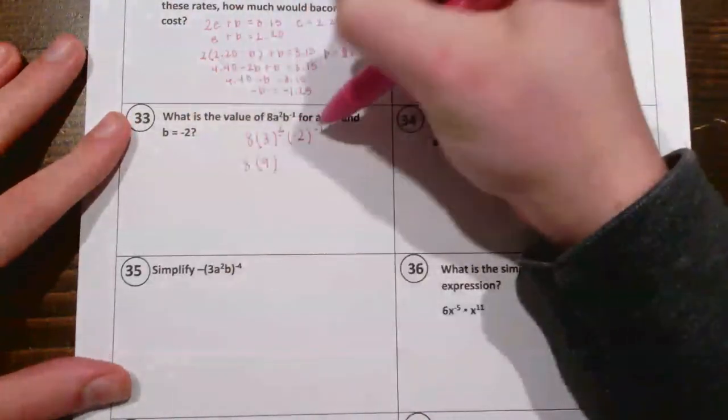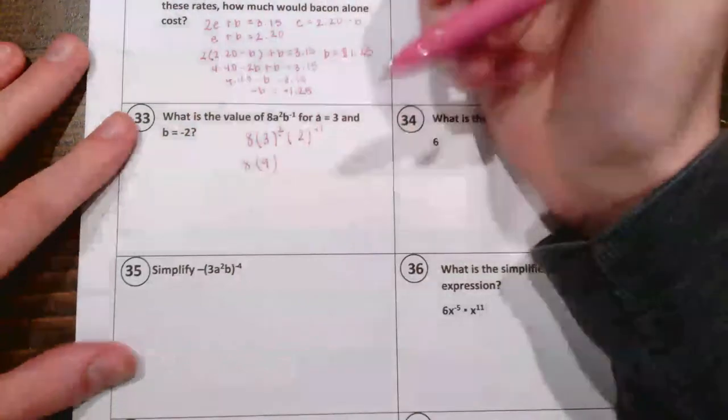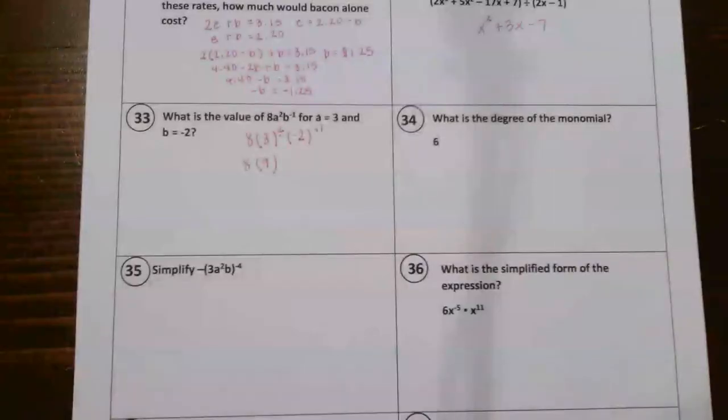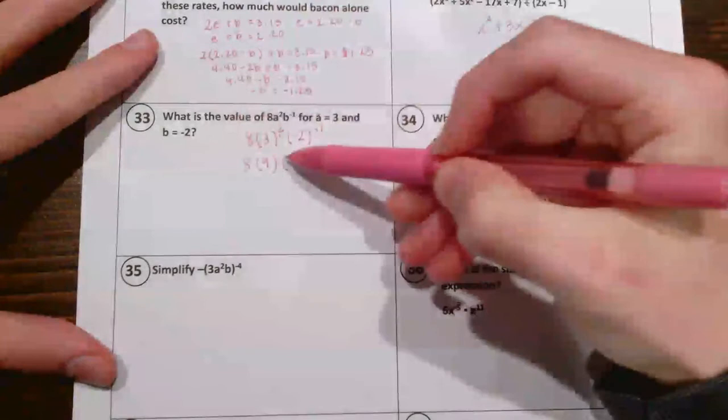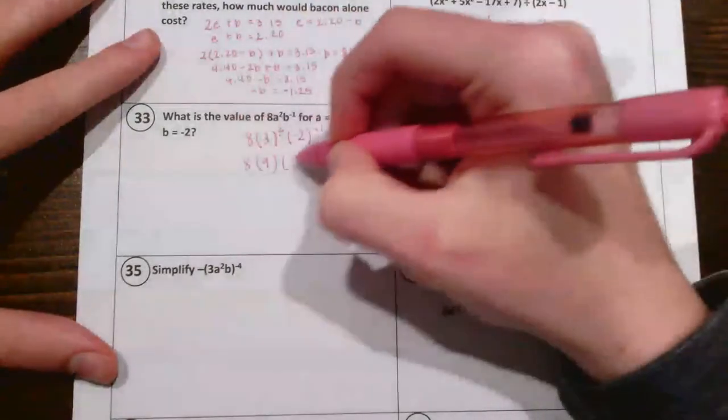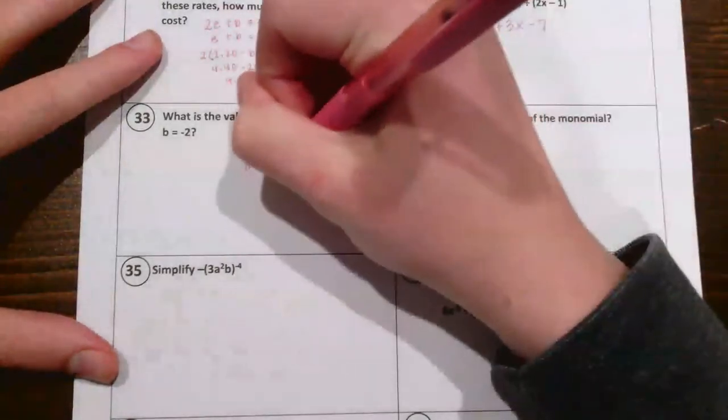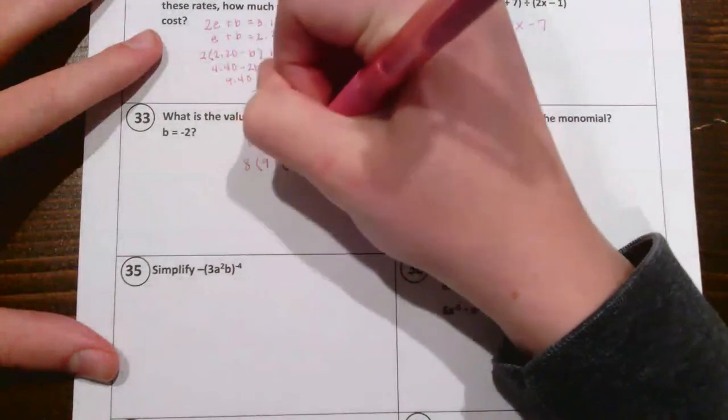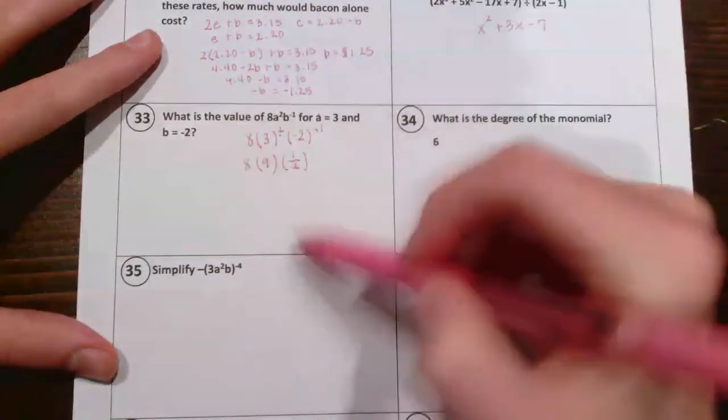Negative 2 to the negative first power. Remember, our negative first power will flip. So the negative 2 would go on the bottom, and you get a 1 over negative 2. Then we multiply it out.